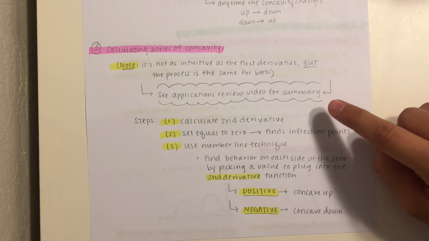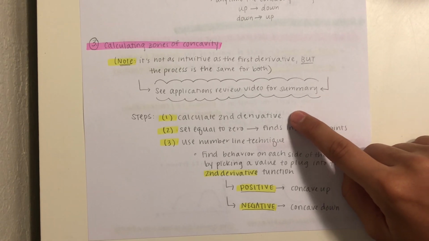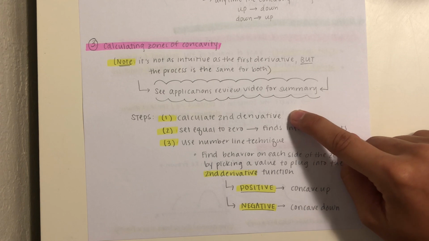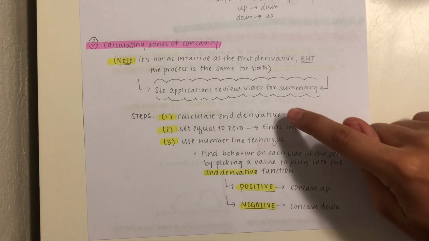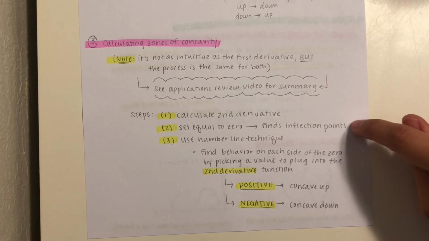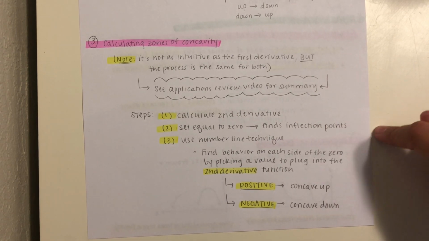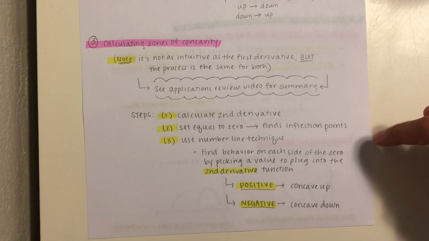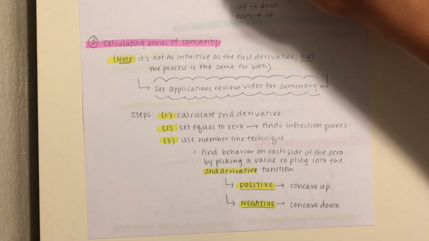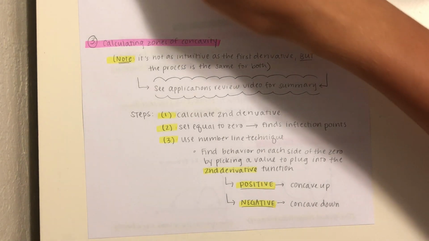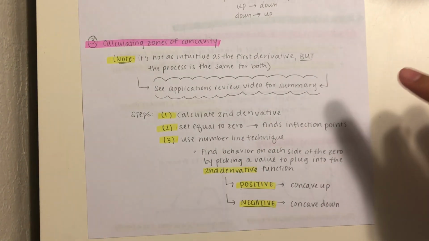So the steps are to calculate the second derivative. So you're given a function and take the derivative of that function twice. Then you're going to set the second derivative equal to 0, and the values you get from that calculation, or the solutions to that, are going to be called the inflection points. So that's going to be every point where it switches concavity.